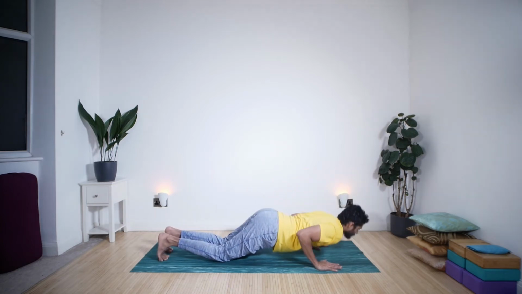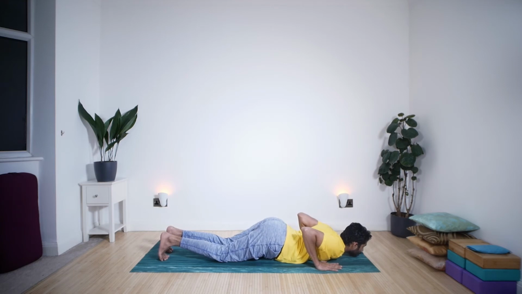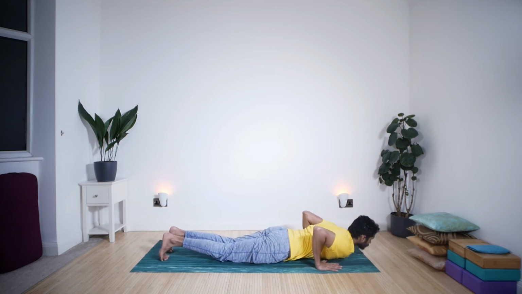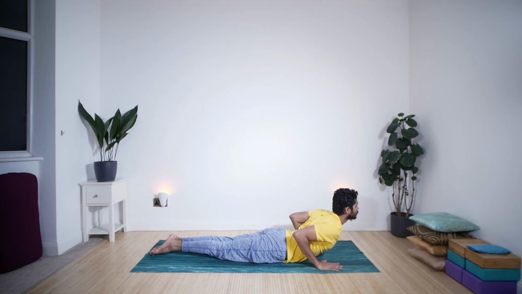And as you exhale, bring the knees, chest and your chin on the mat, your hips and belly button off the mat. As you inhale, slide forward, place the top of the feet into the mat, lift the head up, chest up in cobra. Squeeze the shoulder blades together, continue breathing.